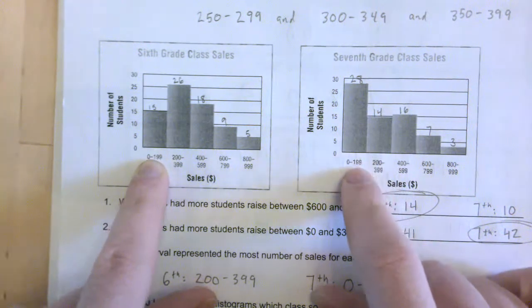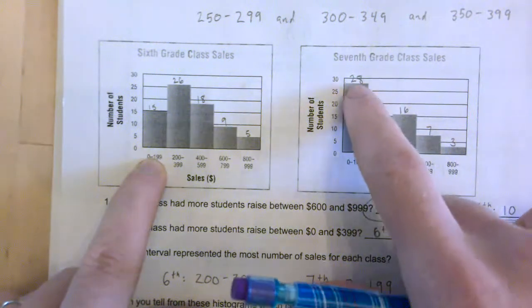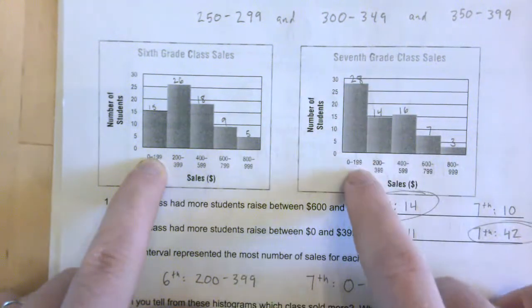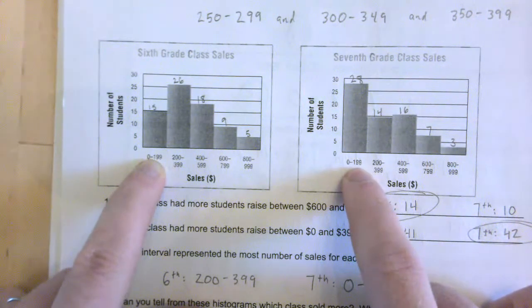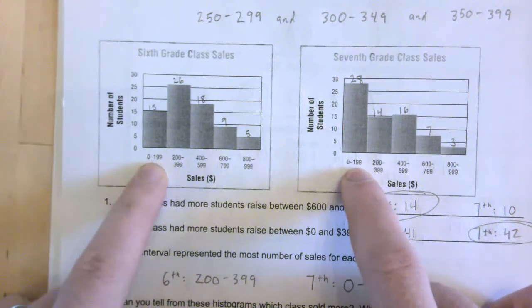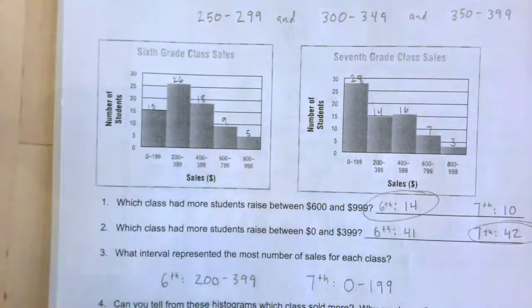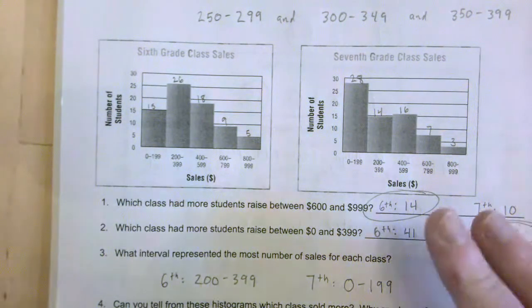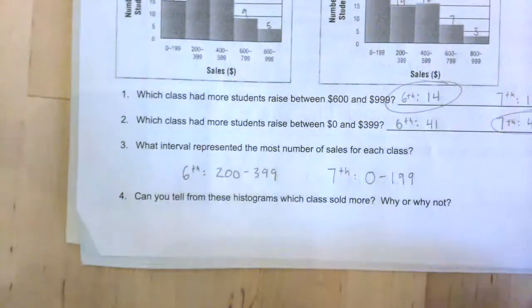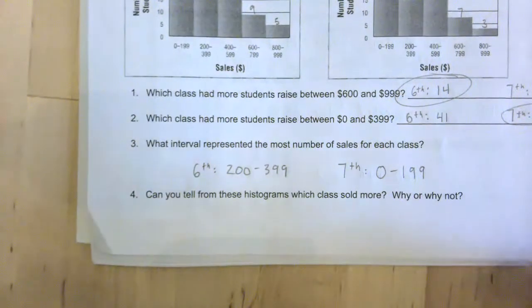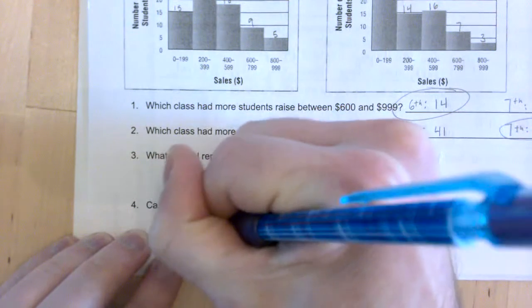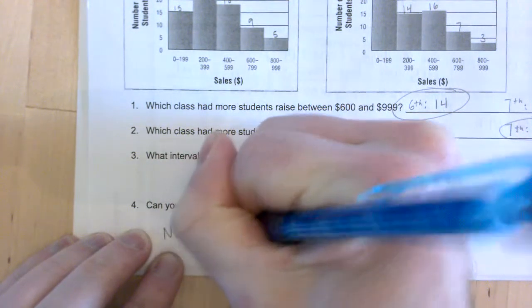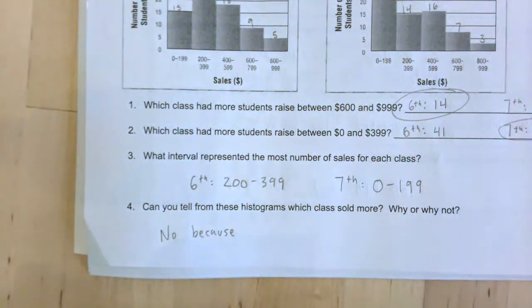Now, I just made those numbers up to show that even though there's more people here in this interval, we don't know how much they sold because it's anywhere between 0 and 199. So is this one too, right? The intervals are the same. So we can't tell because we don't have the individual data points. So can you tell from these histograms which class sold more? No, because, and this is kind of like the drawback, I guess, of a histogram.